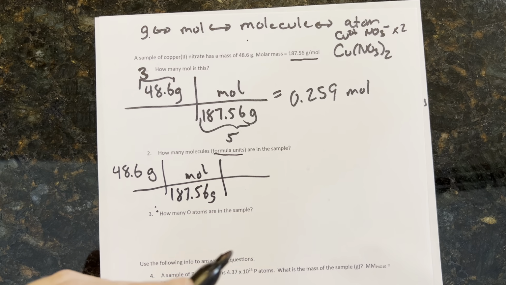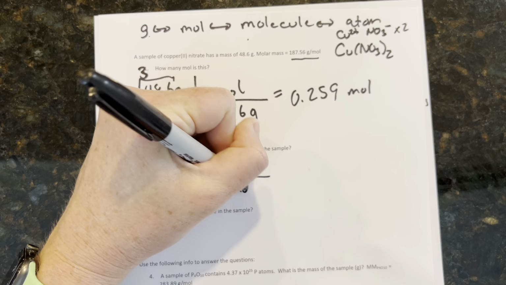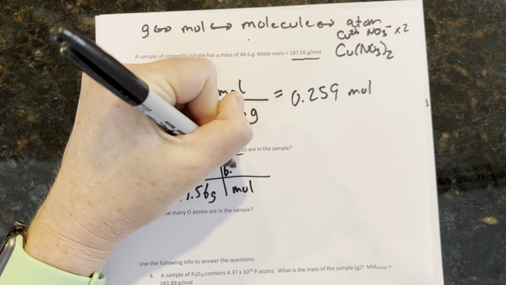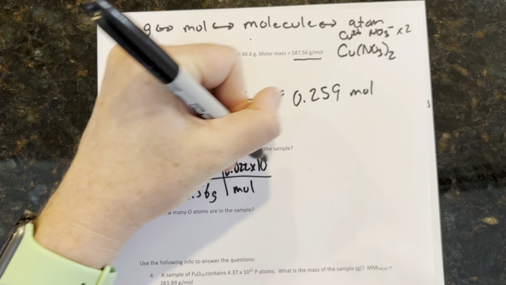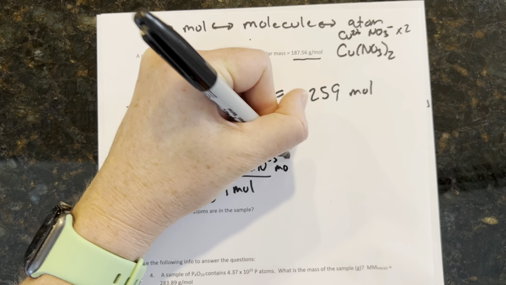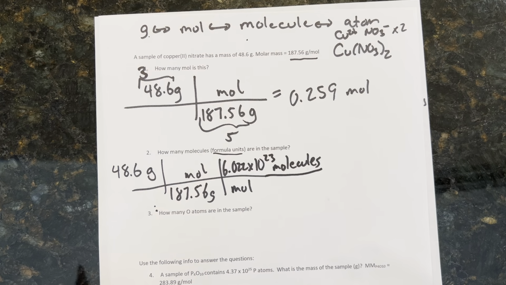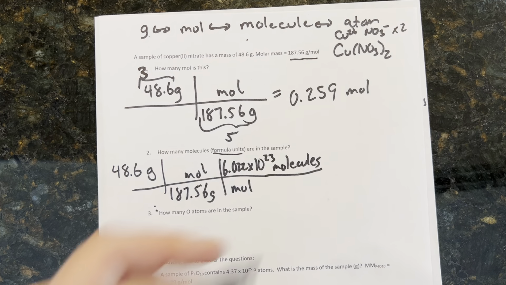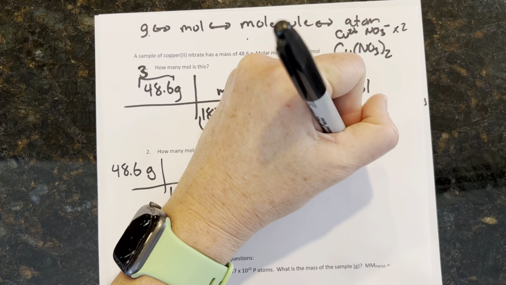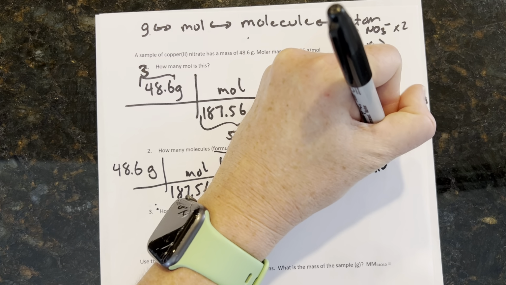The conversion is that a mole has 6.022 times 10 to the 23rd molecules. In fact, that's what a mole is, 6.022 times 10 to the 23rd of anything. And I get an answer of 1.56 times 10 to the 23rd.